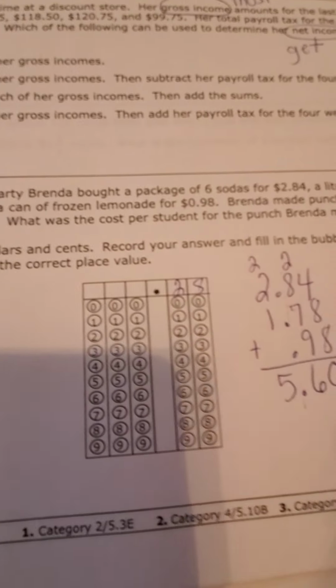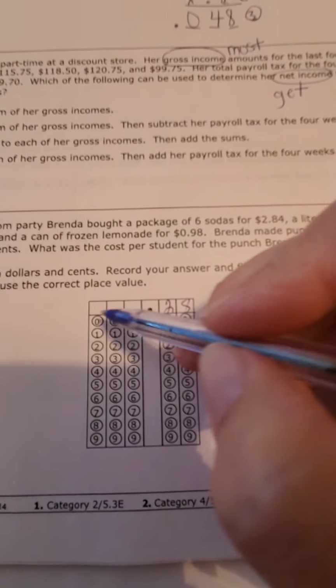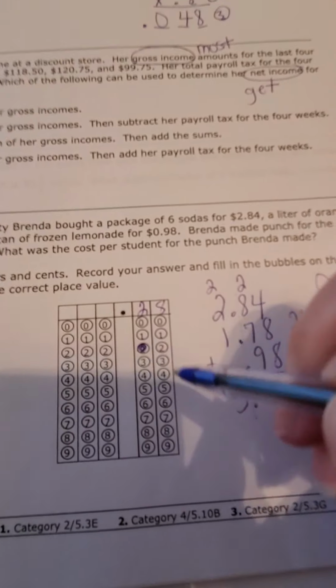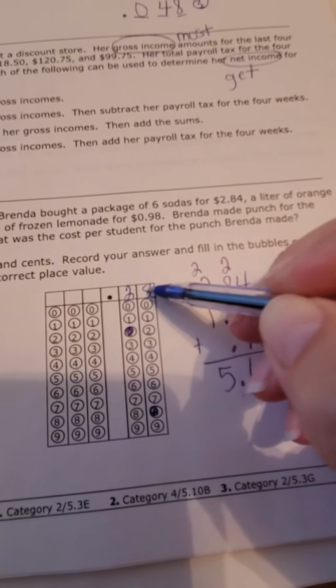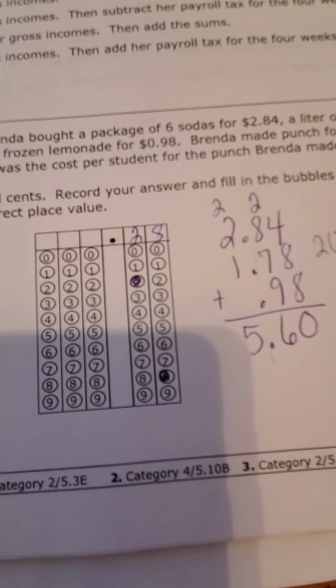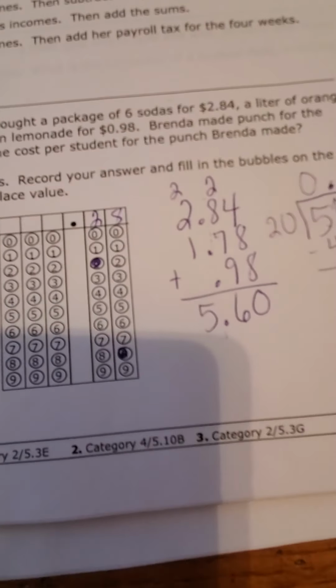These first 3 columns should be left blank. You don't even have to put the zeros. Make sure that you bubble in here though, because just writing the numbers is not considered recording your answers on the grid.